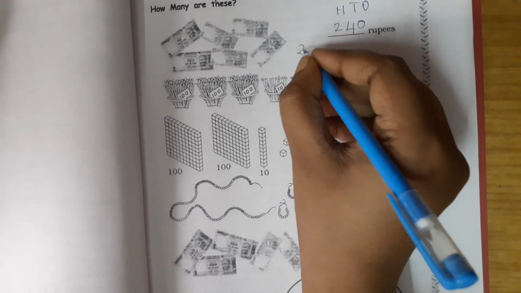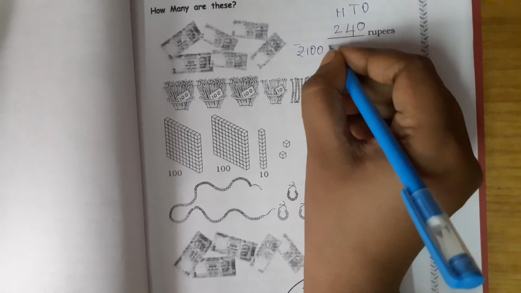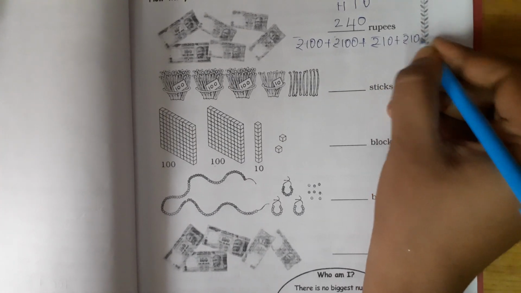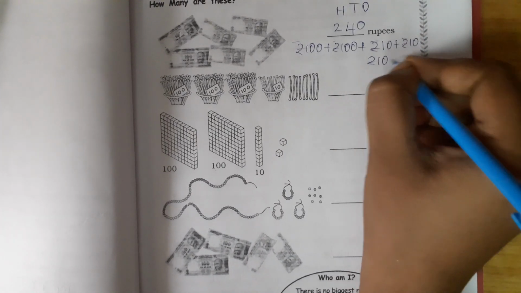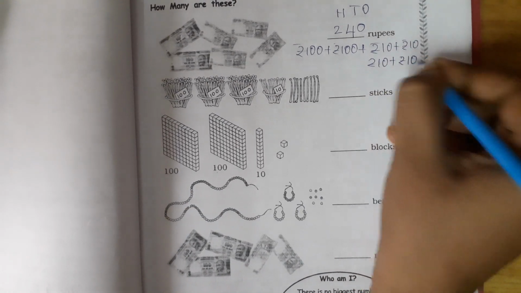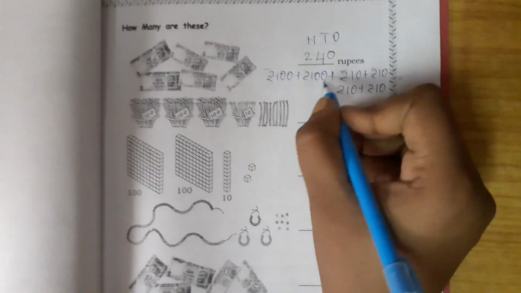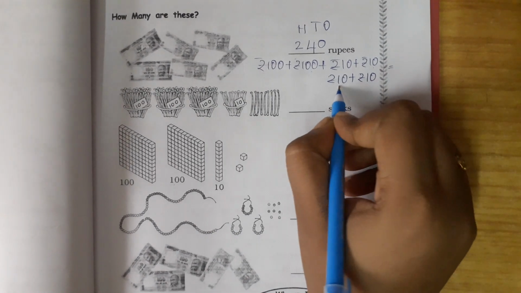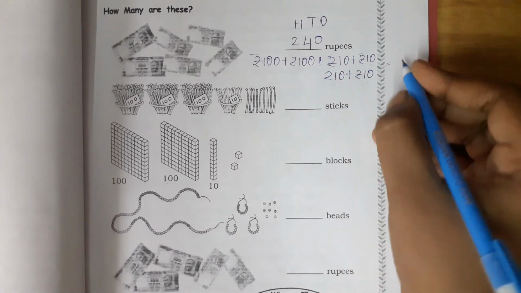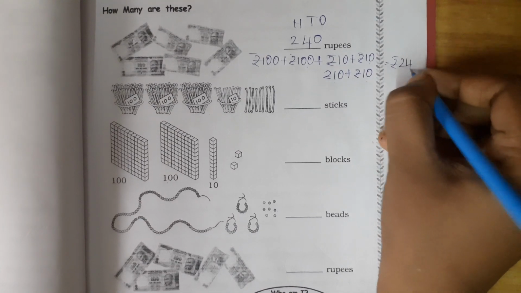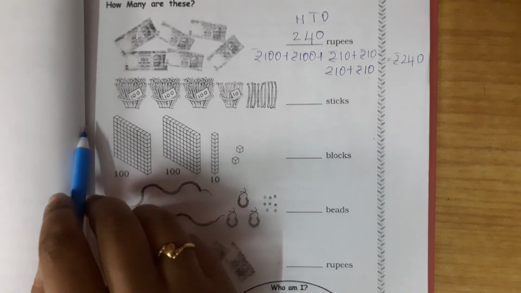Otherwise you can write like this. Rupees 100 plus rupees 100. Then plus rupees 10 plus rupees 10 plus rupees 10 plus rupees 10. So how much is this? Which is equal to 100 plus 100, 200, 210, 220, 230, 240. So the answer is rupees 240.